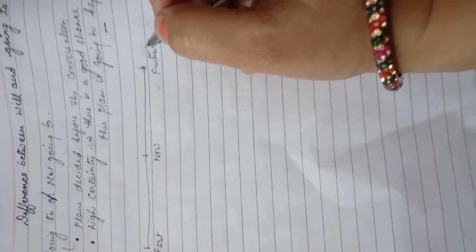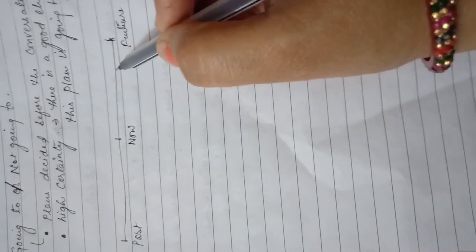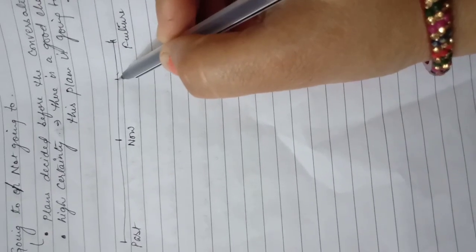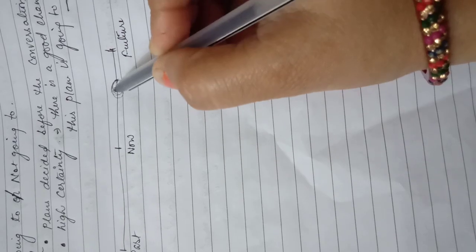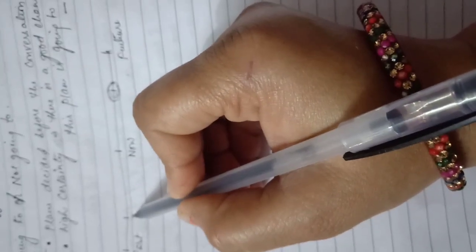On a timeline, if I'm going to describe this thing, so let's say this is somewhere you are going to act in the future. You plan for a thing, and you plan for the thing here in the past.